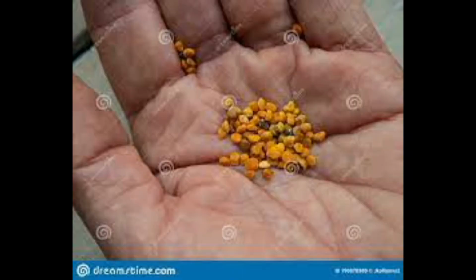Sporopollenin is a highly resistant organic material. It is non-biodegradable. Due to the presence of sporopollenin, fossils of pollen grains are always found in good condition. The presence of fossils of pollen grains can forecast the presence of natural resources like petroleum, coal, etc., in the earth.